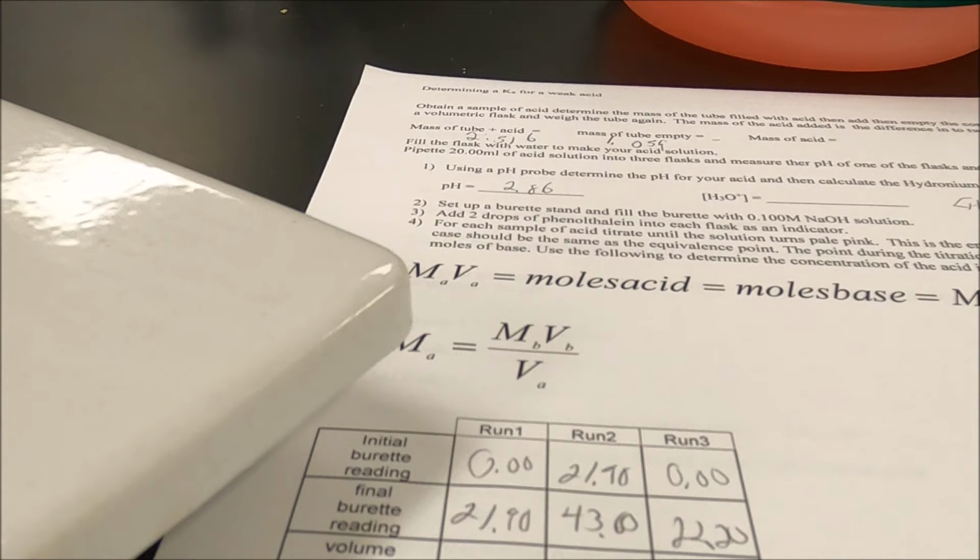Now let me give you the molarity of the base so that you have it to calculate. So give me just a sec here. I have to look it up.